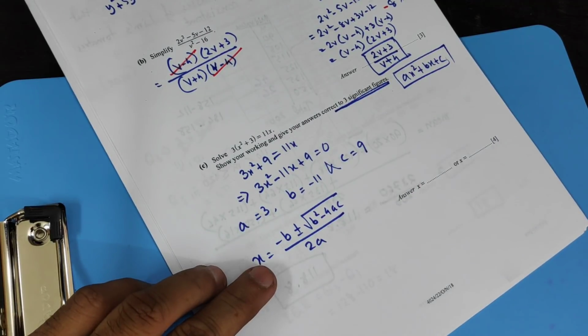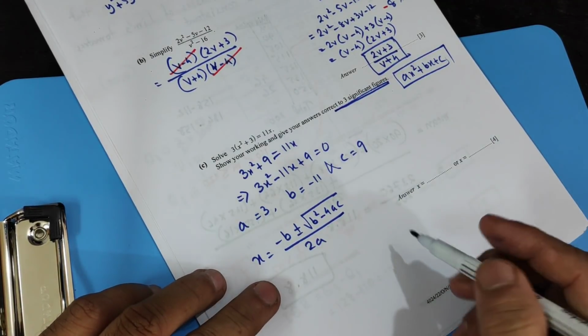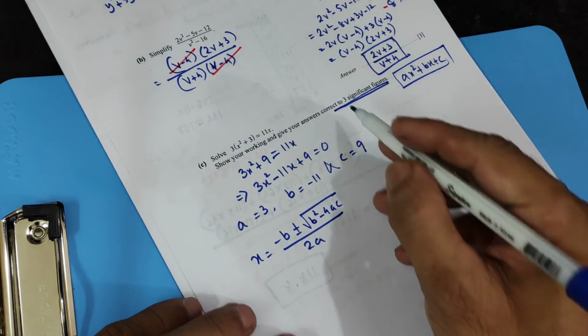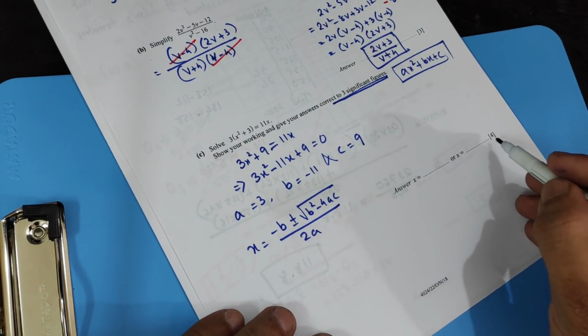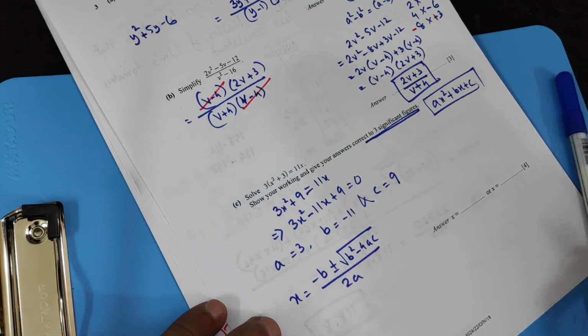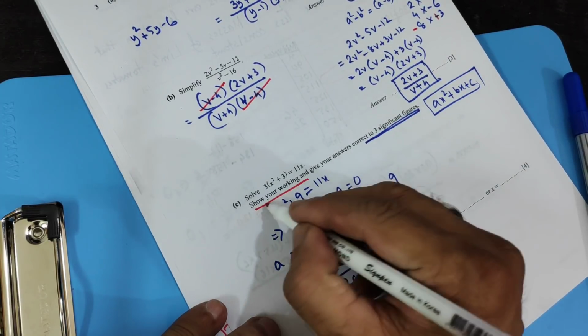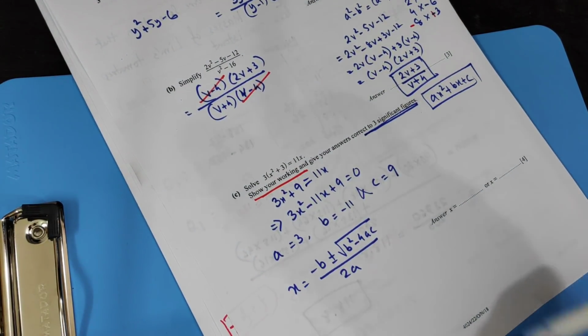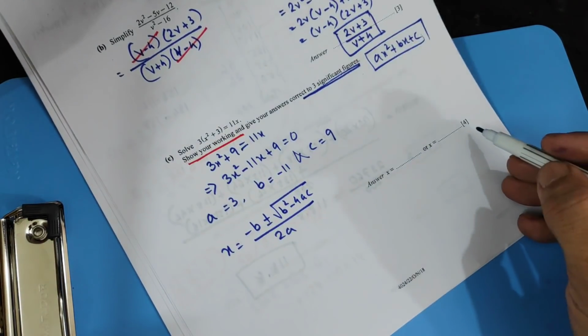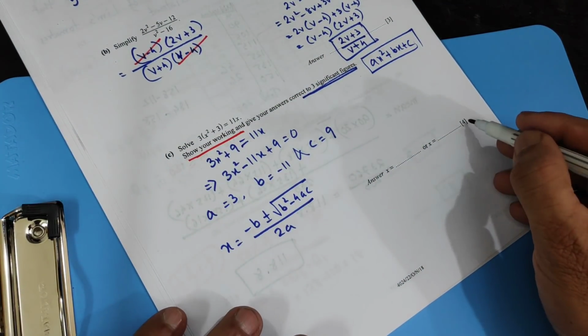Just don't put the values in the calculator and give the answer. You can do it within 15 seconds, but for that they are not going to give you 4 marks. It says already, show your working. Don't ignore this instruction. If you ignore that instruction, you're going to lose as much as 3 marks.